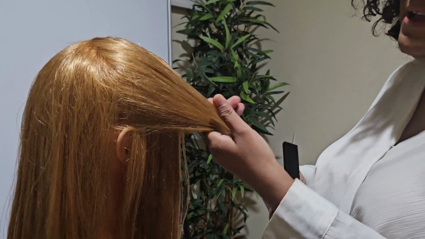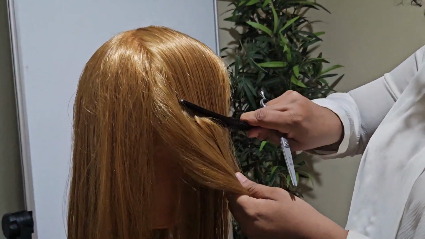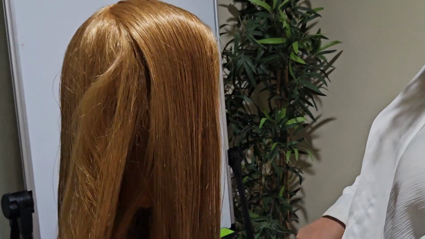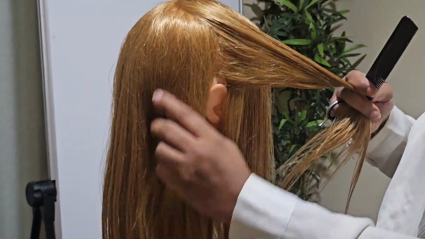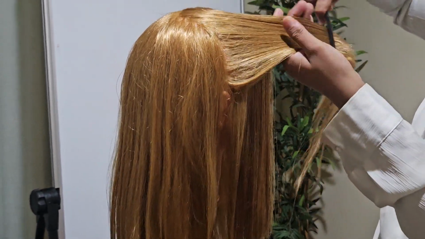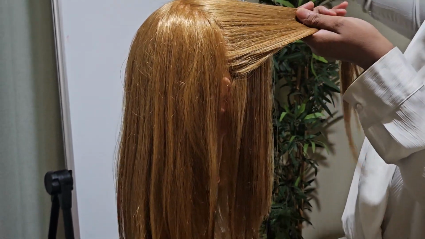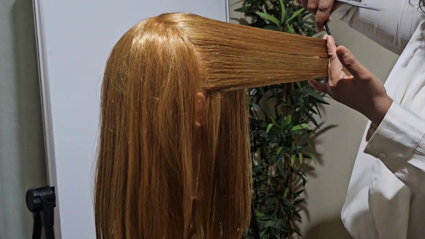Do you know why I create the guideline like this? The stationary guideline? Because I don't want to cut this shorter. I will draw that and show you exactly how it happens. Right?